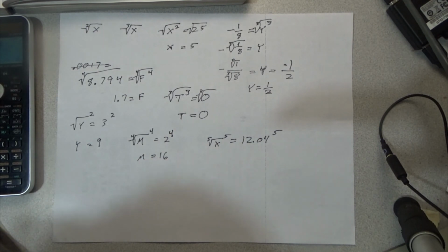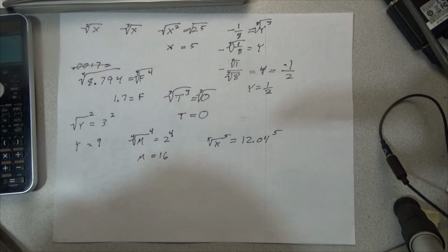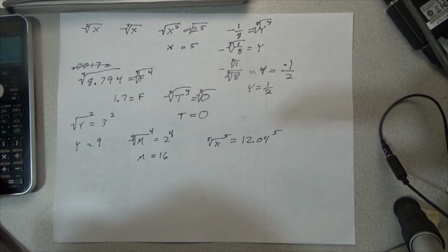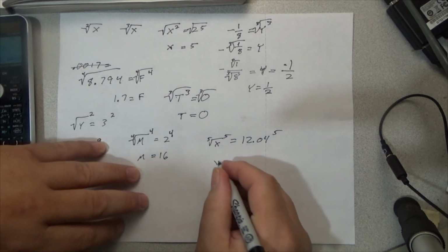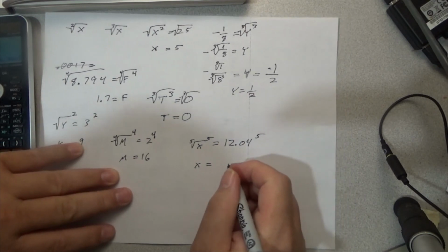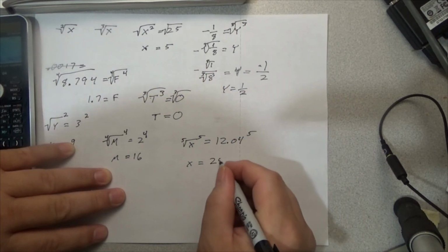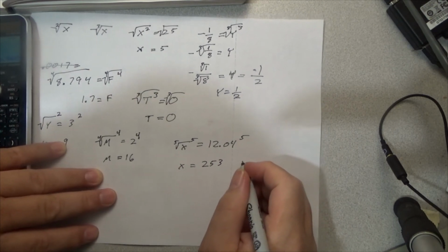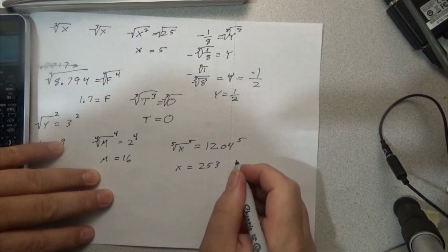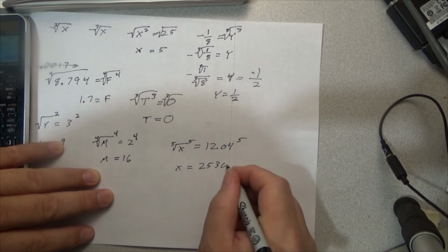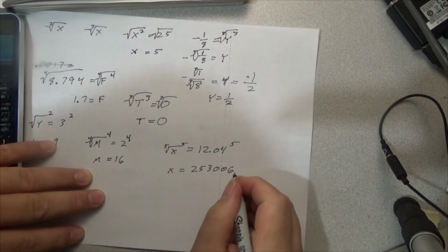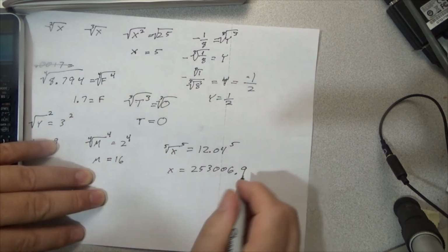I gotta hit my base first, so 12.04, and then the y raised to the x power, and then hit 5 on that, and so x is gonna equal a lot. 253,006.9. Close enough.